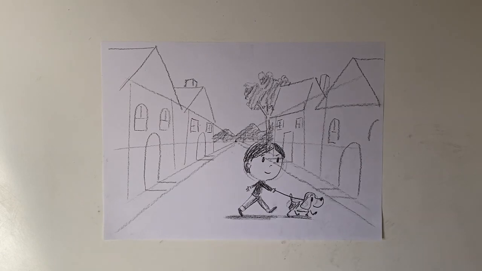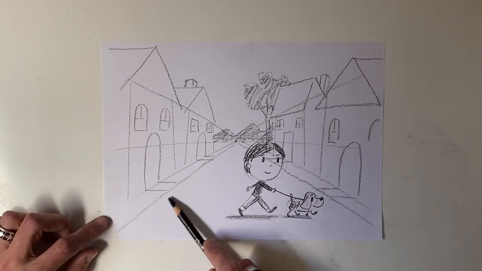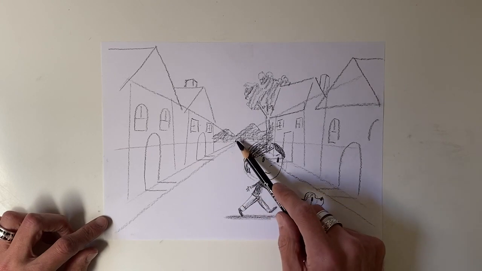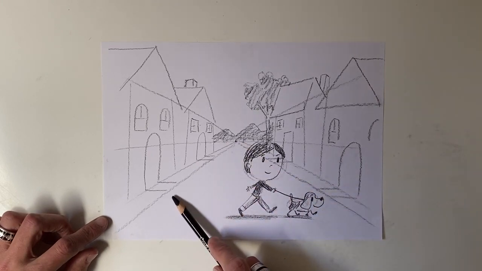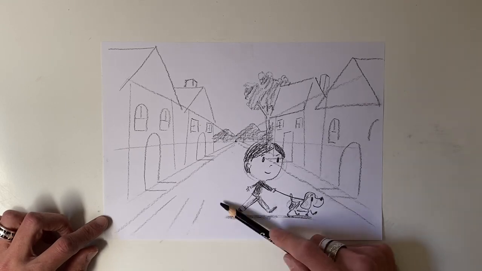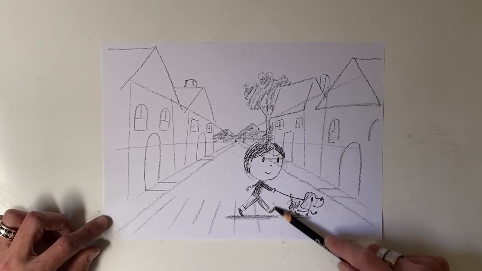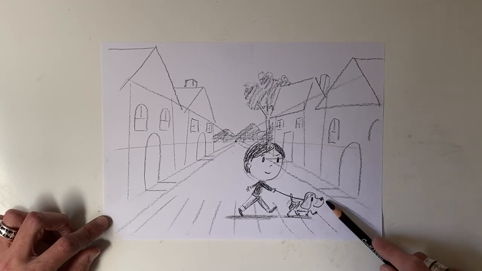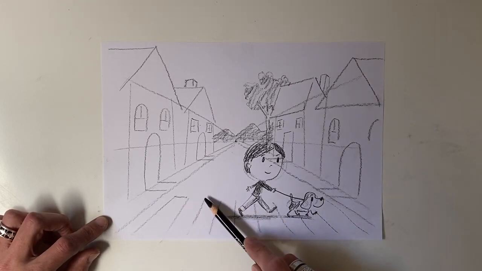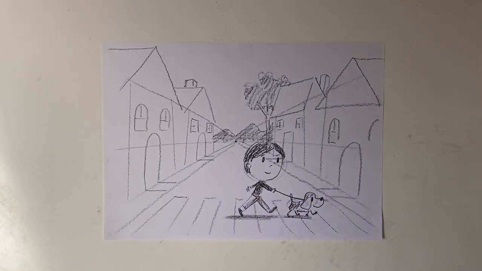Okay, so we've got a boy walking his dog, and I'll make it a bit safe as well. So we'll add some lines here to create a pedestrian crossing. All those lines are going to join up with this vanishing point. So if I create a series of lines like that.